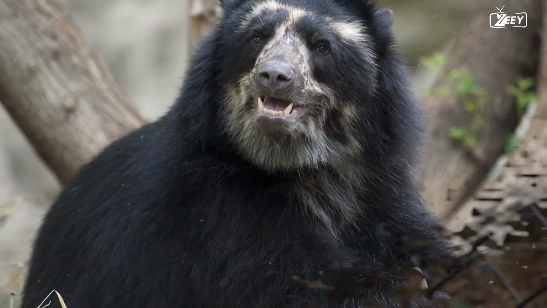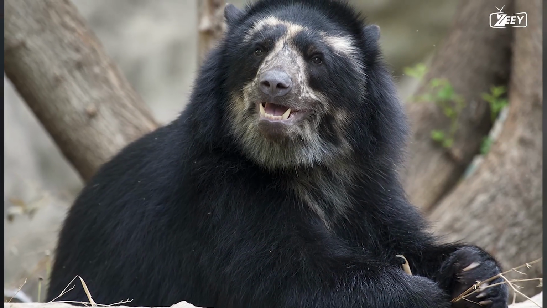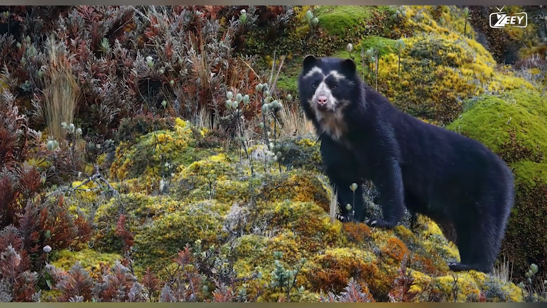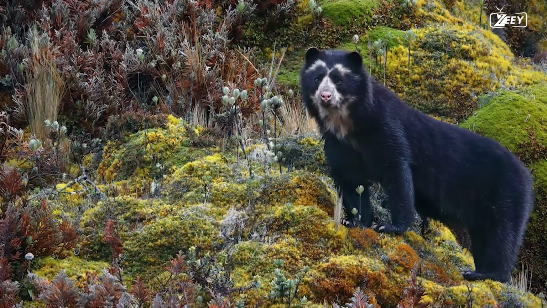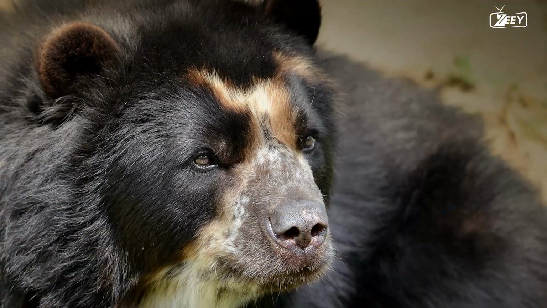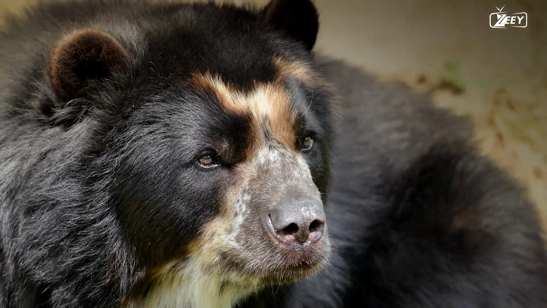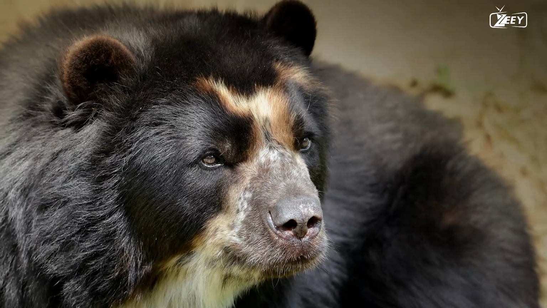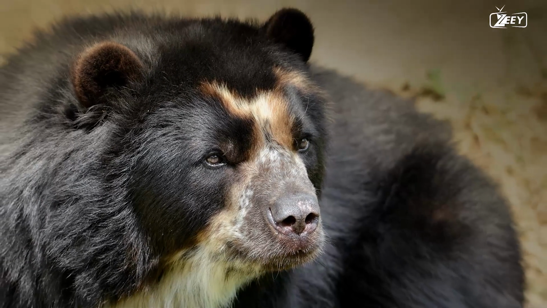The Andean bear, the only species of bear found in South America, can reach heights of 24 to 36 inches, 61 to 91 centimeters, at the shoulder and can weigh between 150 and 350 pounds, 68 to 158 kilograms.